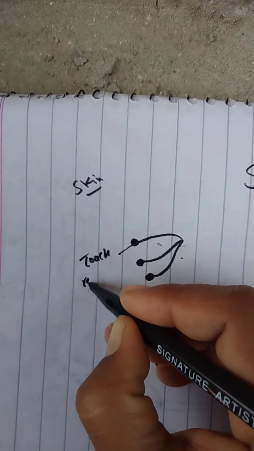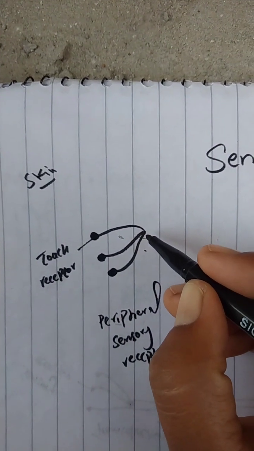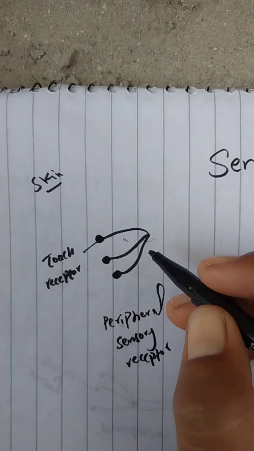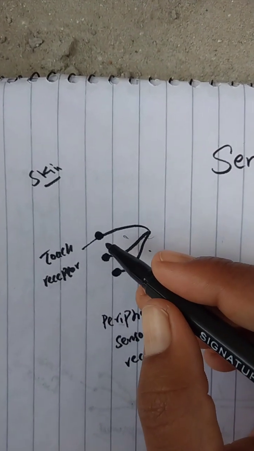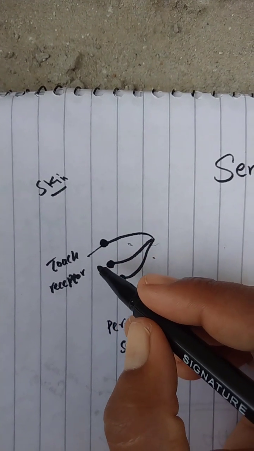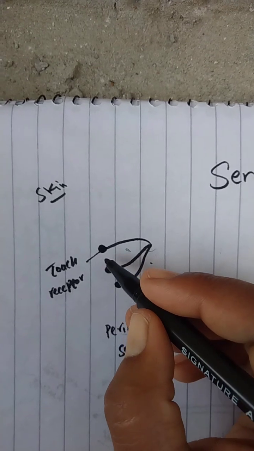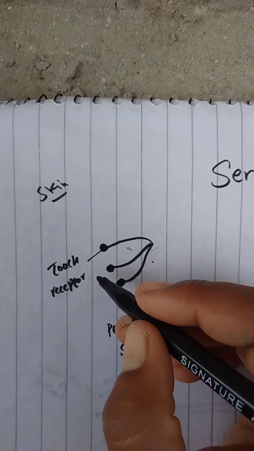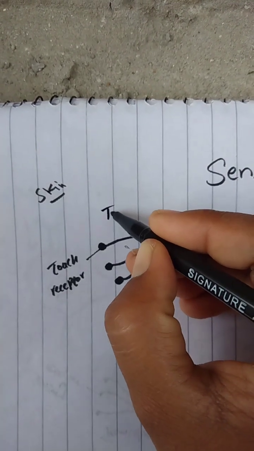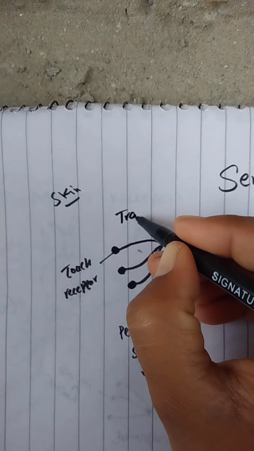The touch receptor is present at the nerve ending of the sensory neuron. These touch receptors receive the touch stimulus and convert it into a nerve impulse through the process of transduction.